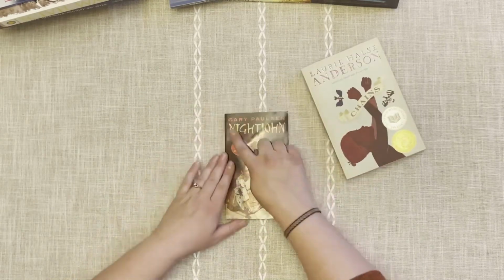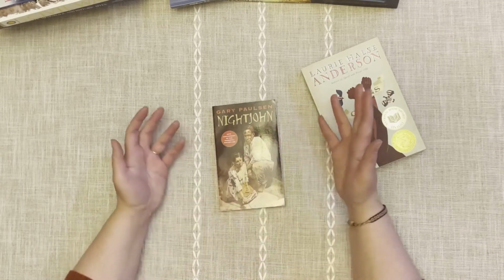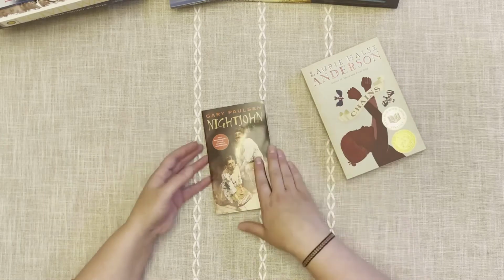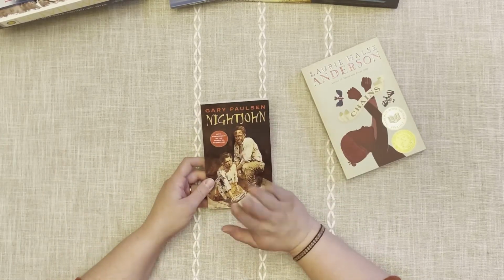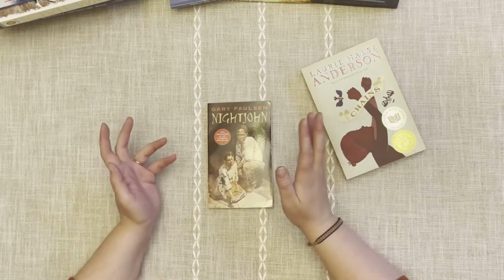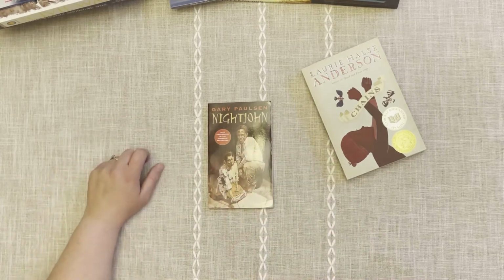But this one is by Gary Paulsen, and the reason I chose this, first of all, is because it's relevant to the unit. But it's by Gary Paulsen, and my son's absolute favorite book of all time, that he's read a million times, is Hatchet. There's actually a series of books with Hatchet.